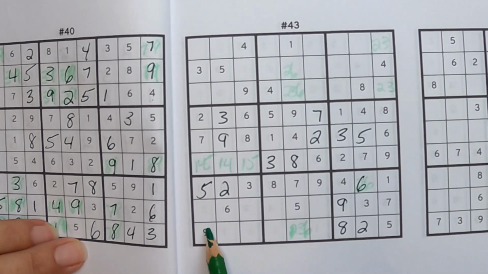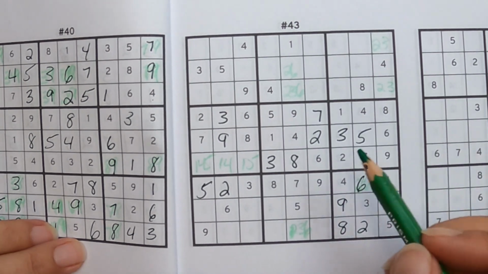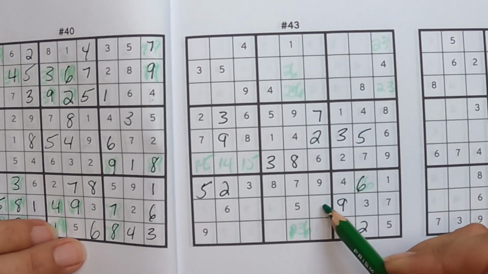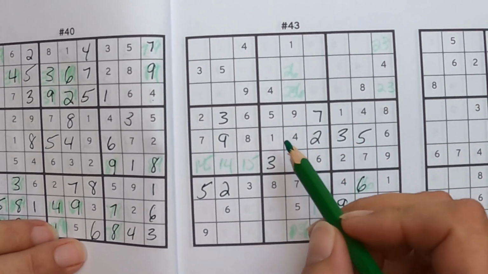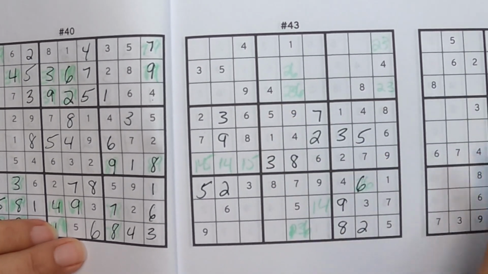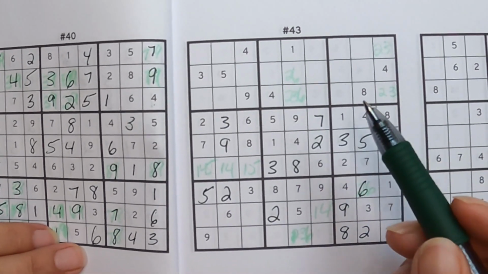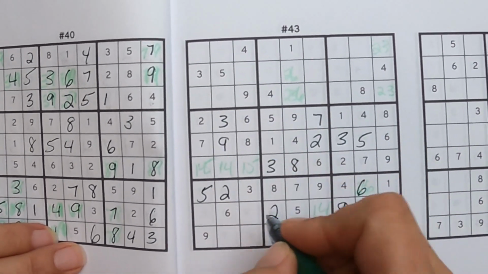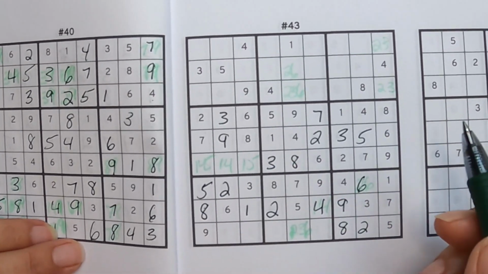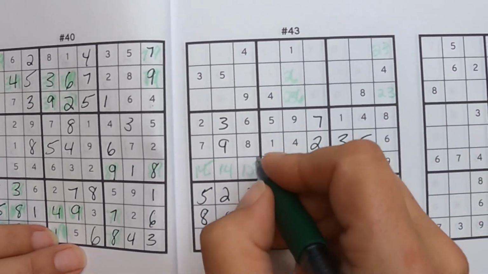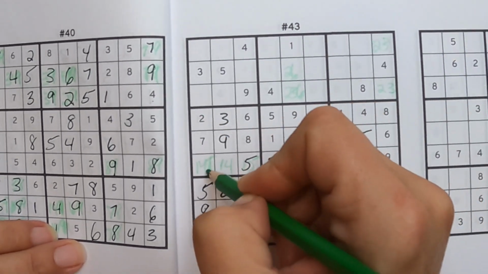For this row, we're missing 1, 2, 4, and 8. We've got an 8 covering both of these boxes, a 2 here, so 1, 4. 1, 4, and 8 here means this is our 2. 4 and 8 here means this is our 1, 4, 8. This 1 makes this our 5. We can get rid of this 5.